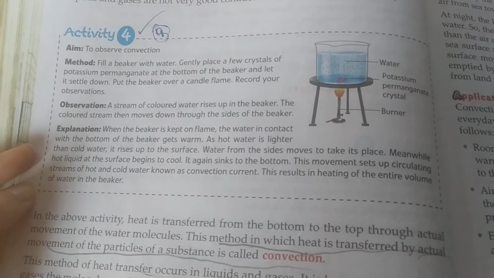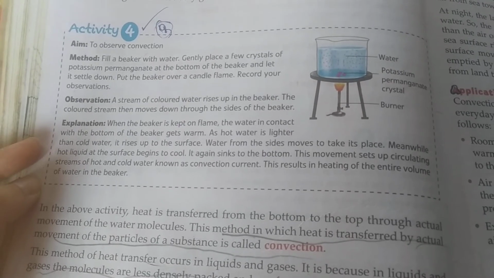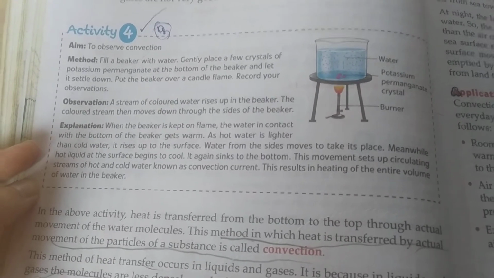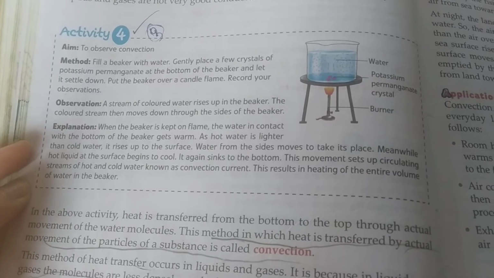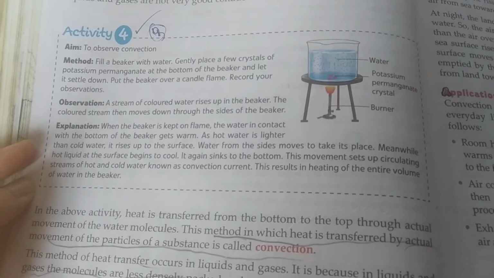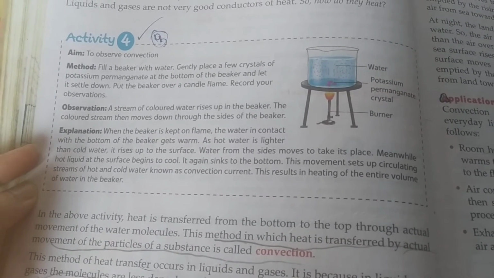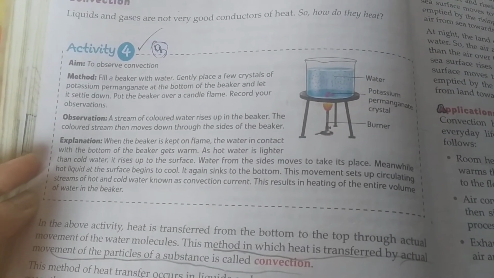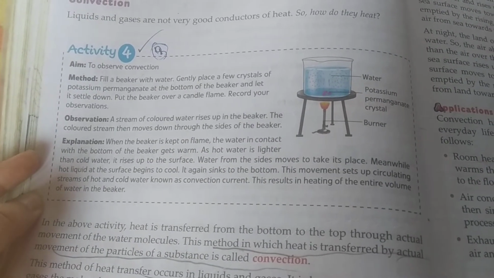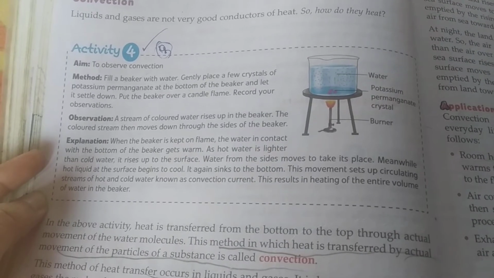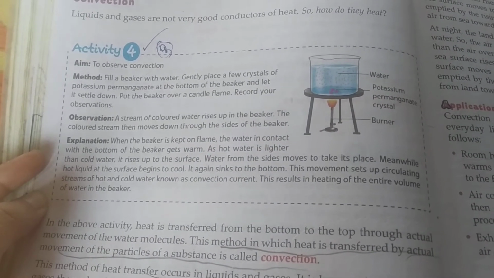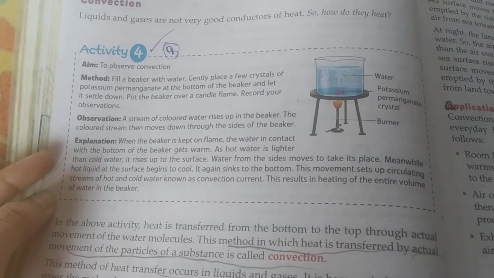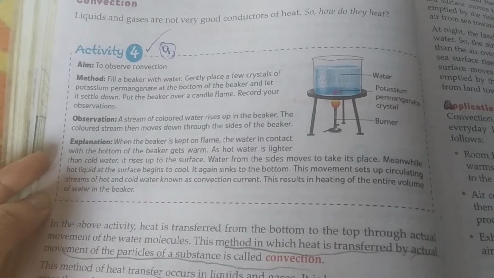When the beaker is kept on the flame, the water in contact with the bottom of the beaker gets warm. As hot water is lighter than cold water, it rises up to the surface. Water from the sides moves to take its place. Meanwhile, hot water at the surface begins to cool. It again sinks to the bottom. This movement sets up circulating streams of hot and cold water known as convection currents. This results in heating of the entire volume of water in the beaker.